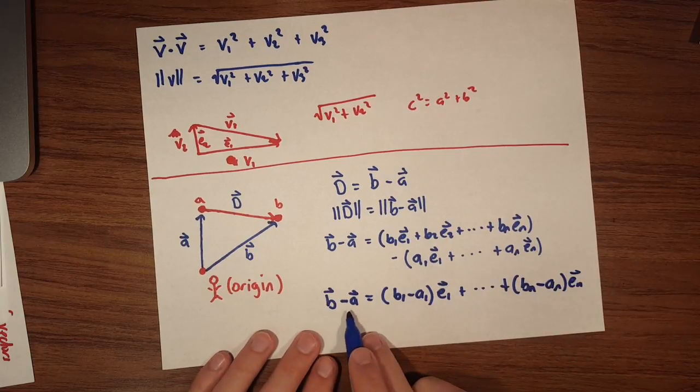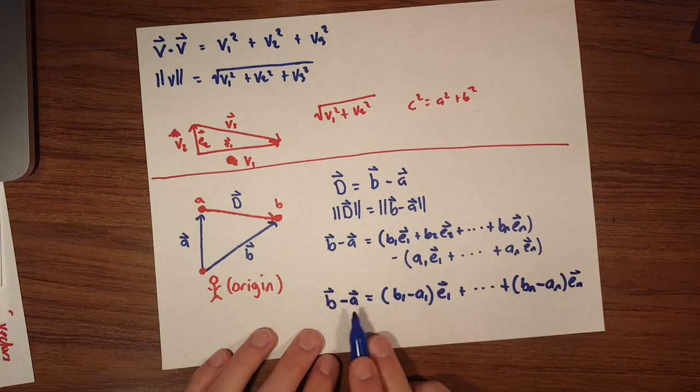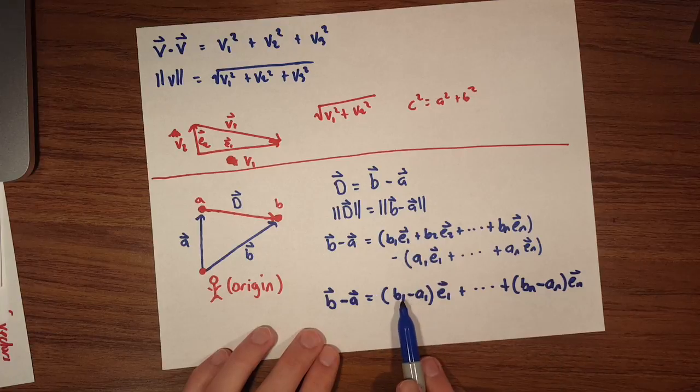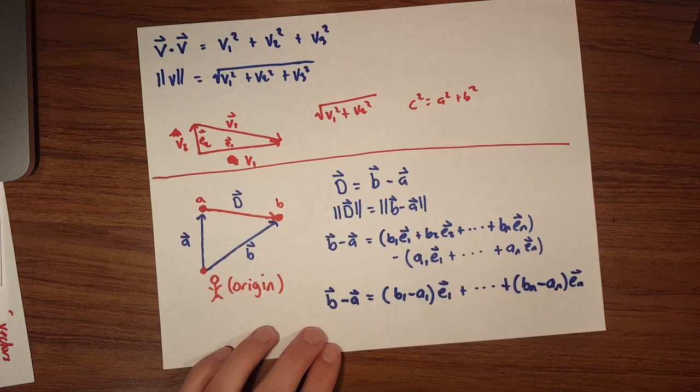So the components of the vector that represents the difference of the two vectors is just the difference of the components.